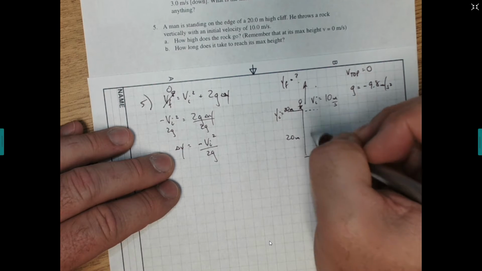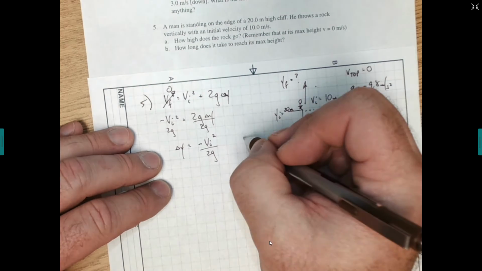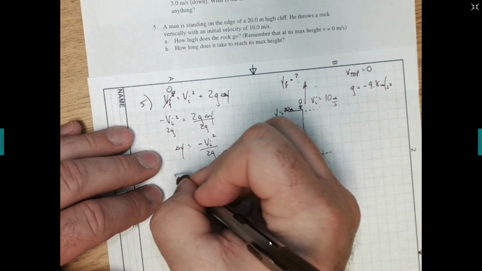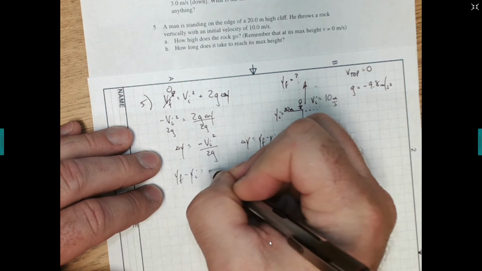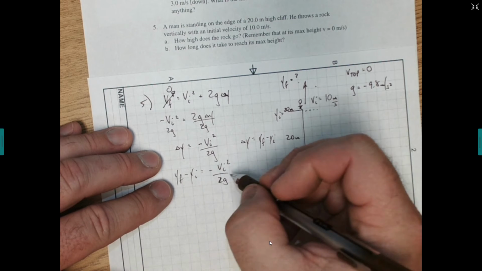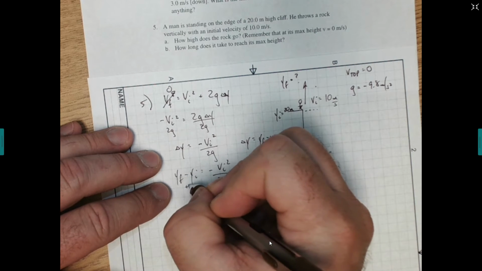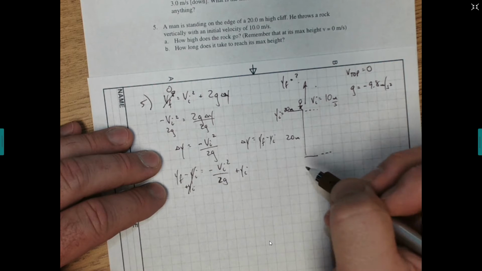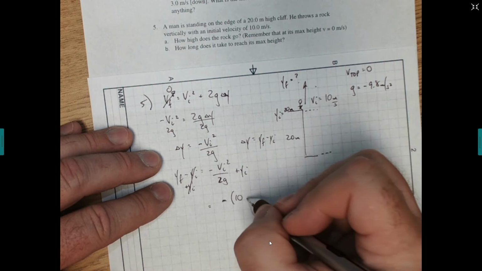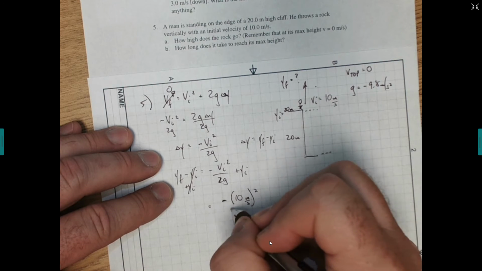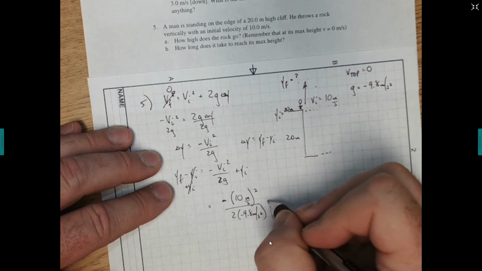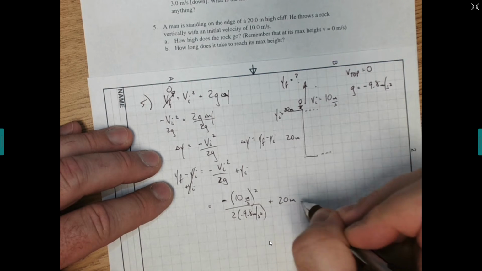We're looking for this height here, and we can add 20 to it, or we can change delta y to y final minus y initial. So we have y final minus y initial equals negative vi squared over 2g, and then we can add the initial y to this side, because if we add initial y to this side, it goes away. So now my y final is equal to negative times the 10 meters per second, all squared, all of that over 2 times negative 9.8 meters per second squared, and then we're going to add the 20 meters.